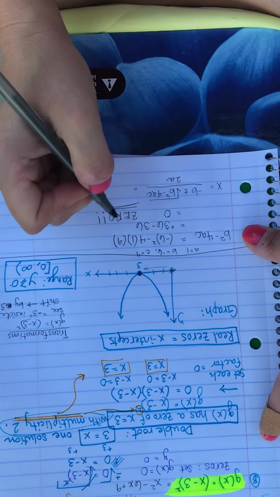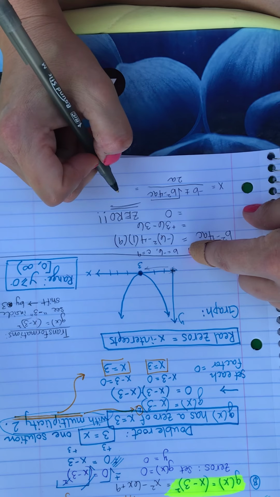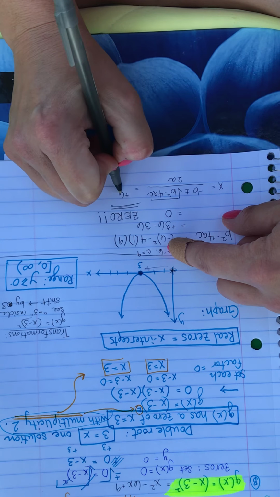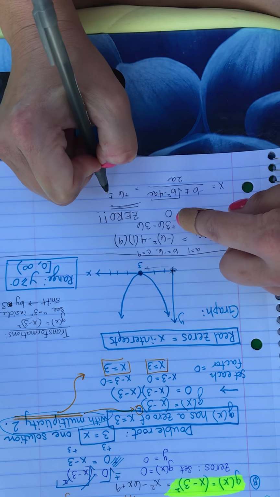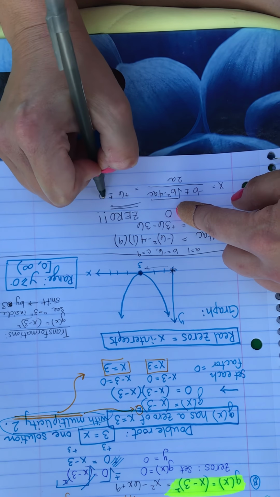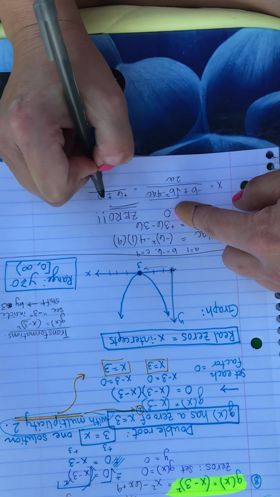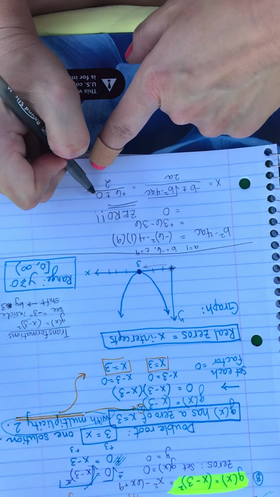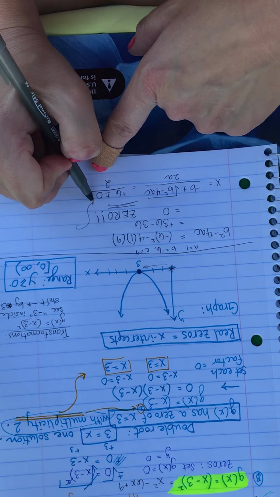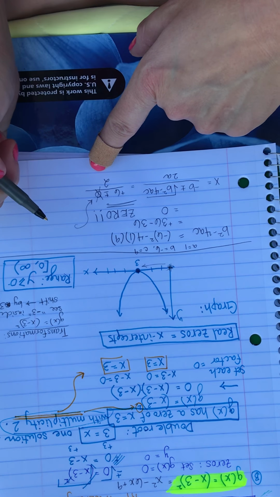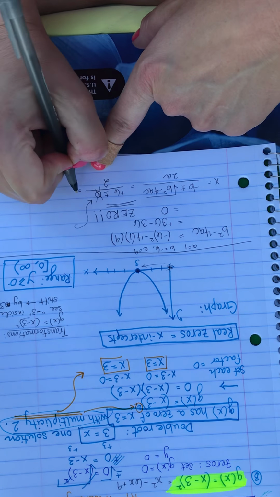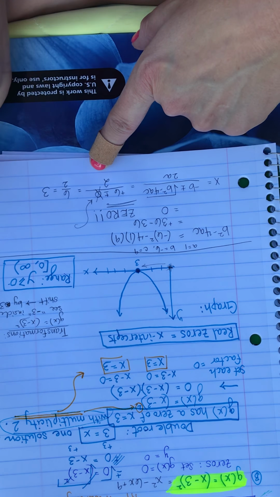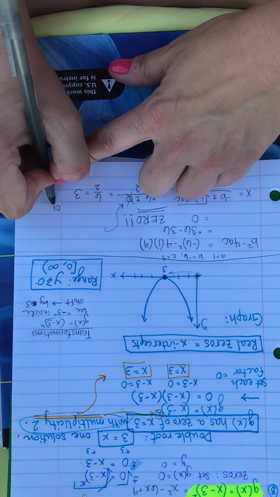Let's do it for this particular example: negative b, so negative 6 is a positive 6, plus or minus the square root of 0, over 2a, 2 times 1 is 2. When your discriminant is 0, you're not adding and subtracting anything. So how many solutions do you have? 1. You only have one solution.